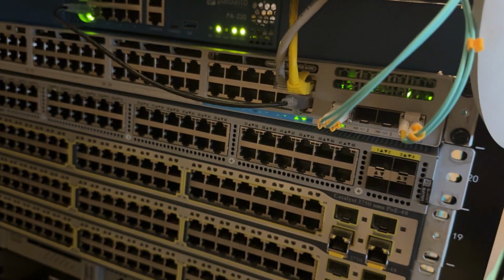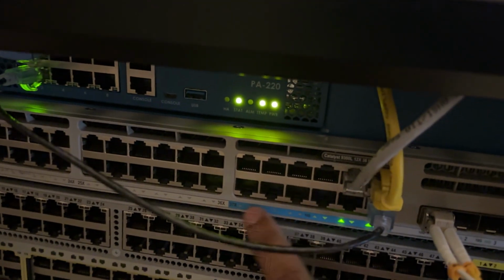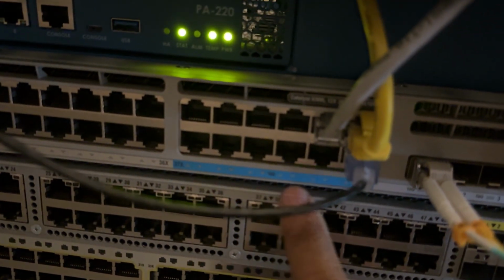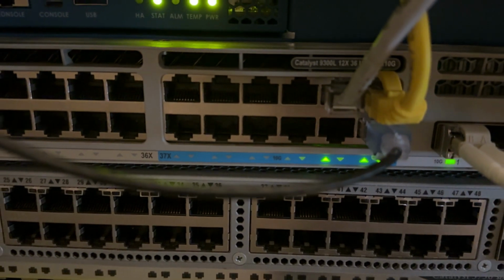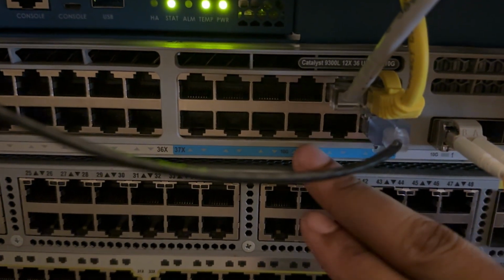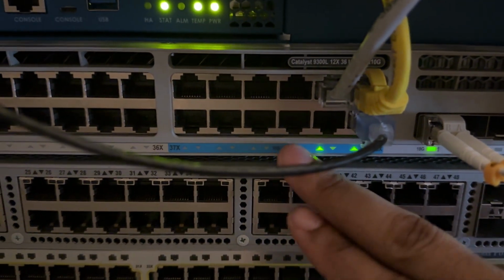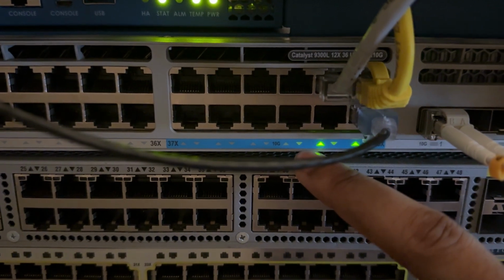Now you're probably asking, what is this? Like, why is this blue and why all this is gray? Well, these are actually 10 gig connections. So if I haven't explained earlier, some Cisco switches will have and be able to differentiate certain ports. So you may have a group of 12 ports on the far right that are actually 10 gigs.